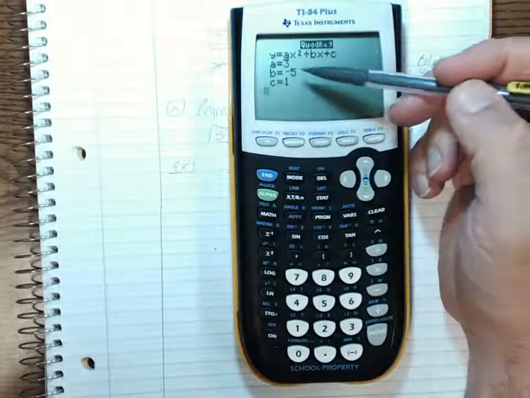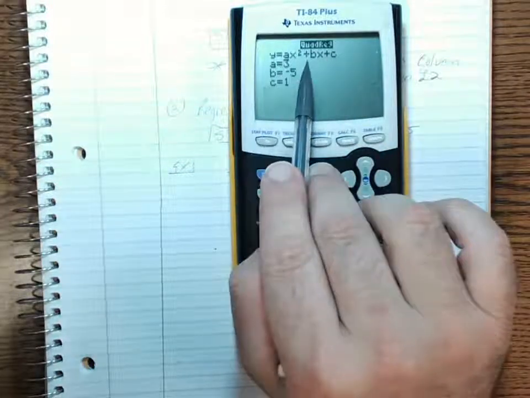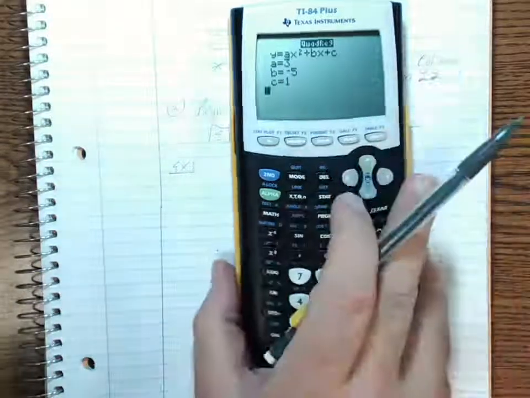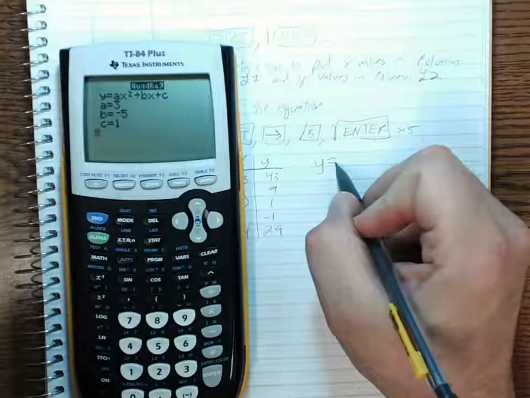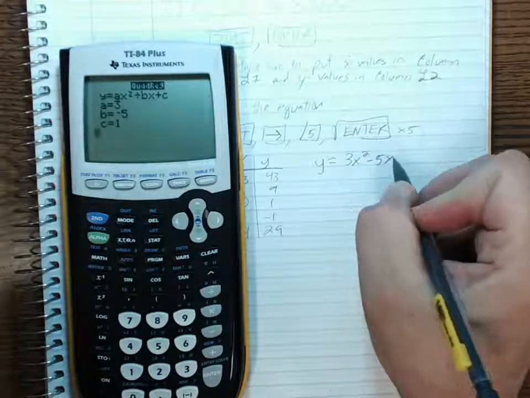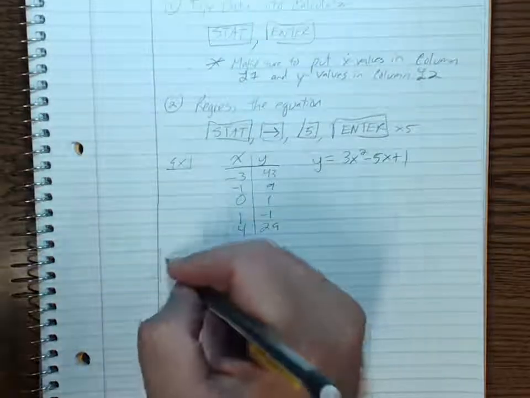Now, when you write it, you don't write it just like this. This is the general form, and it gives you the A, B, and C values. So you're going to plug these numbers in for A, B, and C. So if I were writing this, I would write y equals 3x squared minus 5x plus 1. And that is all there is to it, truthfully.